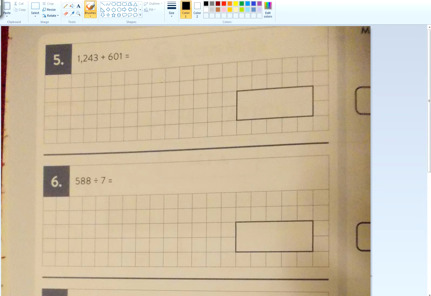Okay, next question. We have 1,243 add 601. So we do 1, 2, 4, 3, keeping all the numbers in the right boxes. 6, 0, 1, keep everything lined up in the right place, units and tens and hundreds. And what we do now is simply add them up. So we have 4, 4, 8, and 1, 1, 8, 4, 4.